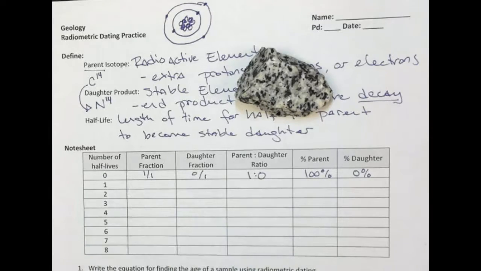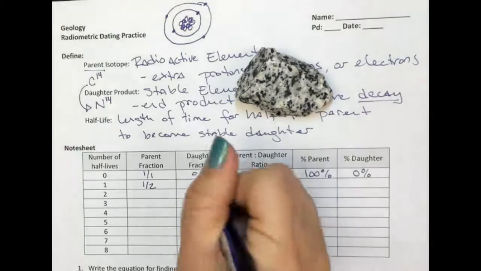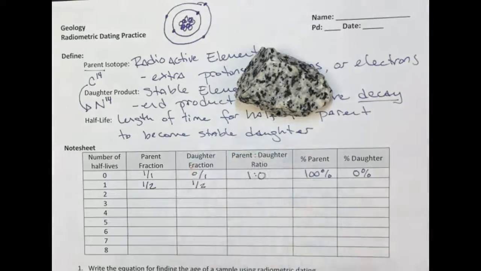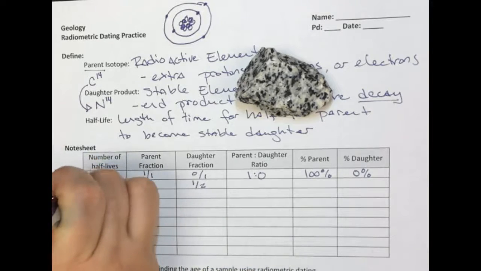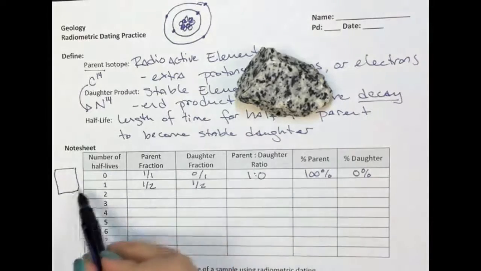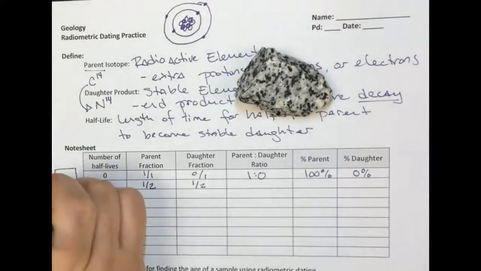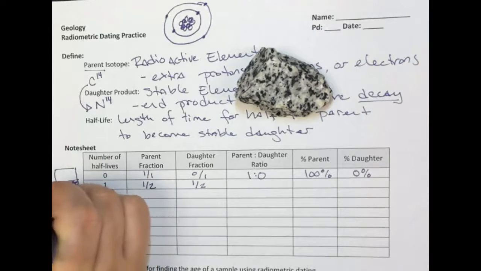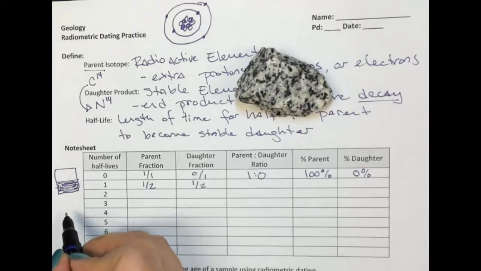Over one half-life, half of the parent is going to stabilize out. So now we have half parent, half daughter. So imagine we started with this as our rock, because it's easier than looking at this right here. After one half-life, half of it stabilizes out. Now, it's not truly the bottom half, but it's easier if I do it that white is radioactive, purple is stable.